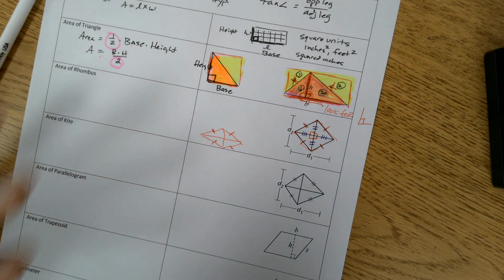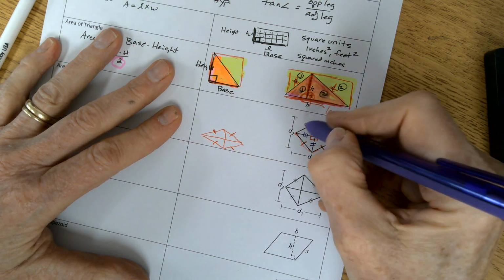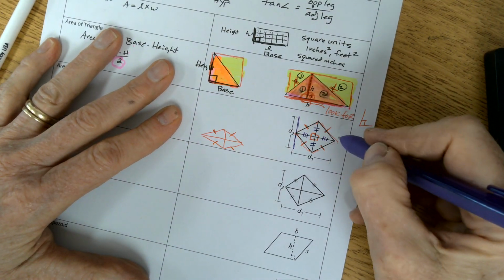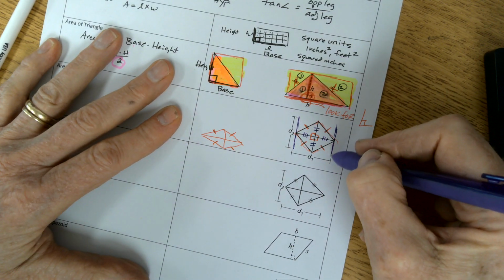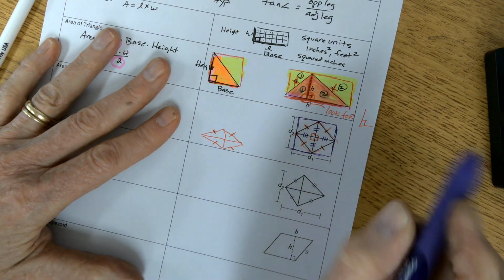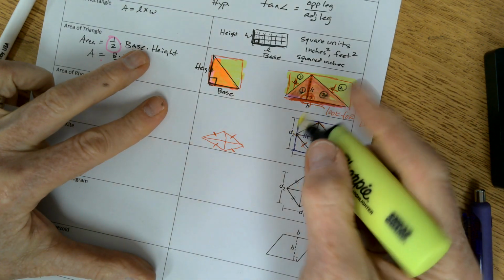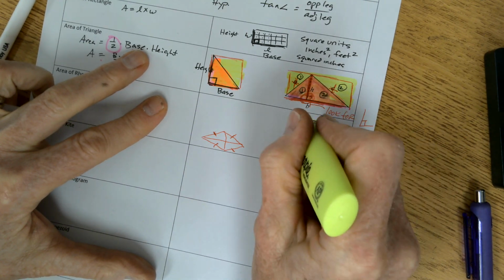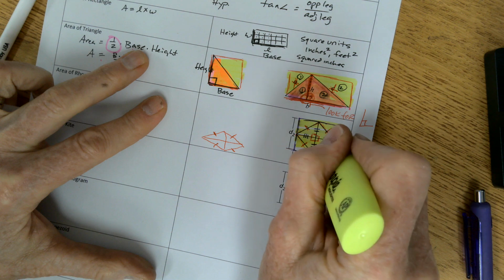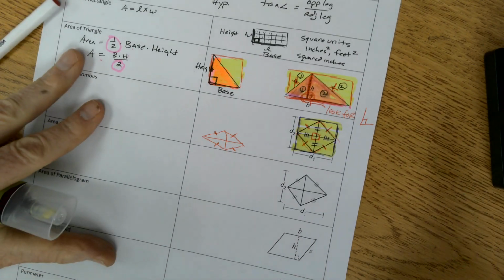This you don't have to draw, just watch me. If I square it out again like I did the triangle, I'm going to make it into, not a square, a rectangle. If I talk about this whole rectangle, I'm just going to do it quick.